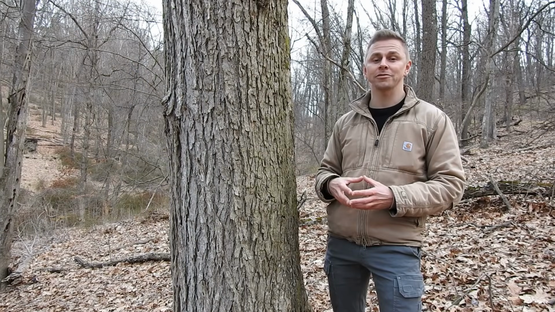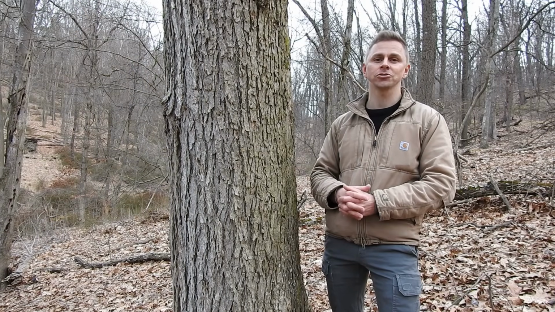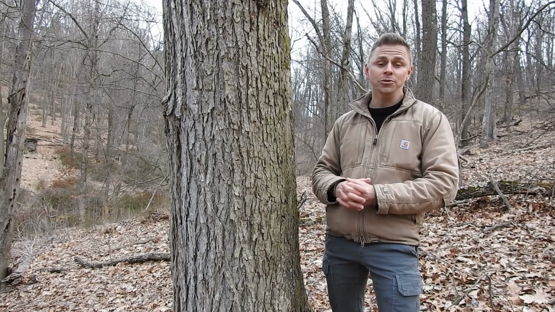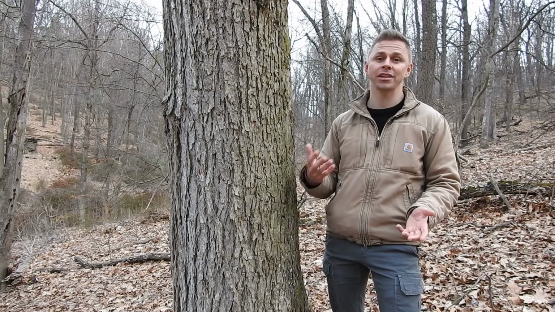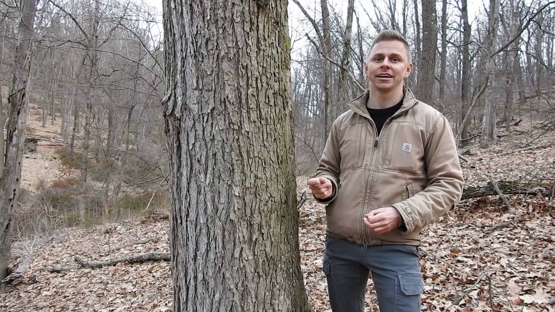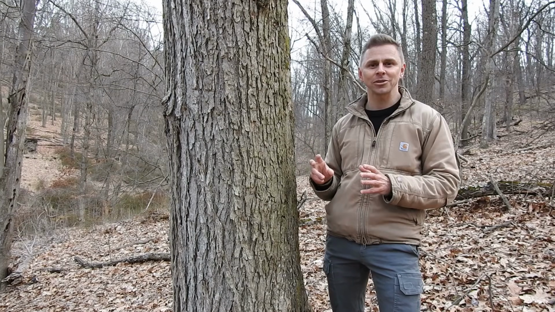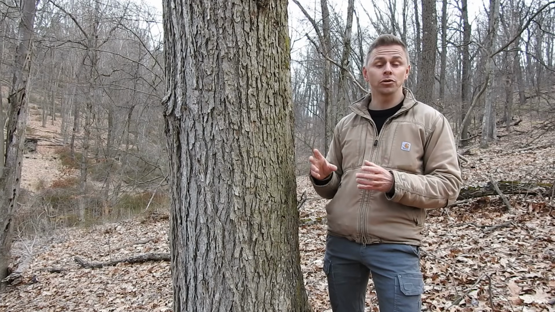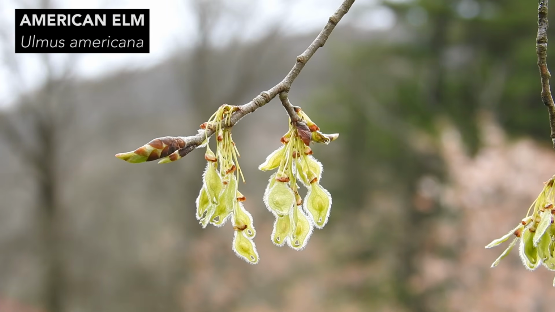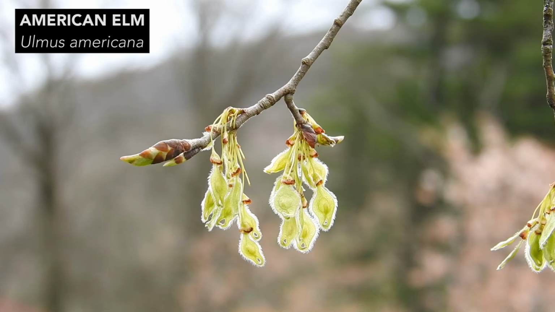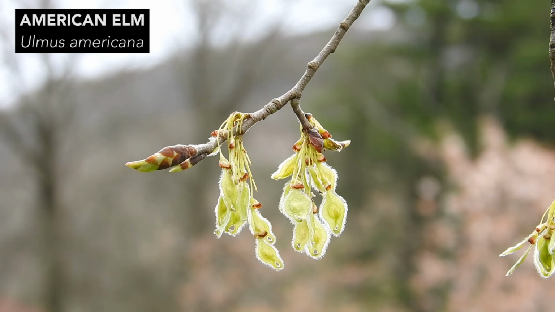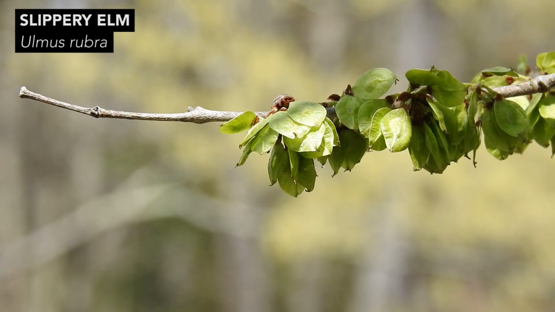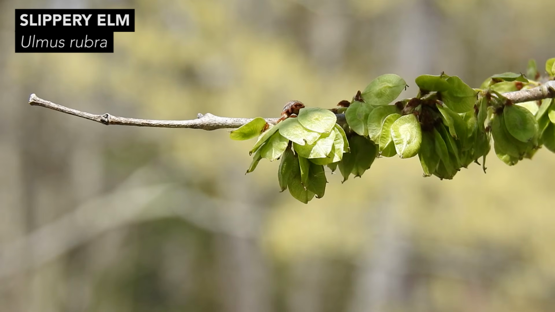Now, because elms are among the first trees to flower, they're also among the first trees to produce fruits. And these fruits can appear on a particular tree 2 weeks after a tree flowers. So it happens really quickly. And from a distance, it can be kind of difficult to see what these fruits look like. But if you look more closely, you will see that the fruits are these rounded samara structures. The fruits of American elm typically have hairs around the margins of the fruits, while the fruits of slippery elm typically lack these hairs or only have a few scattered hairs around the margins of the samaras.